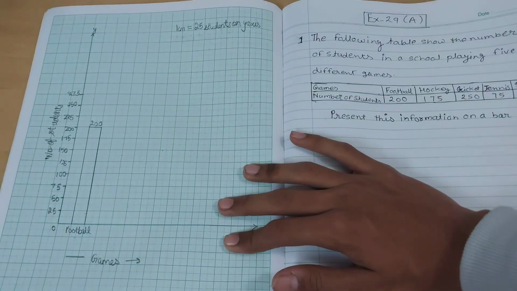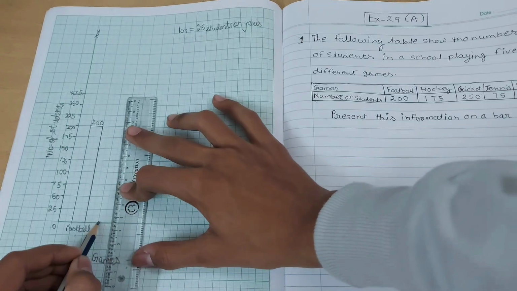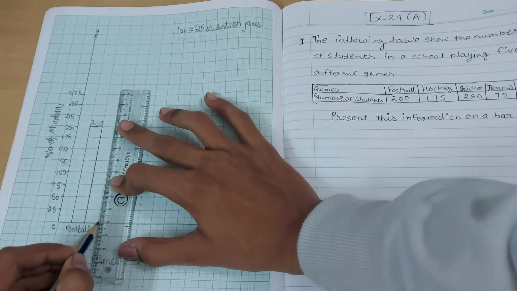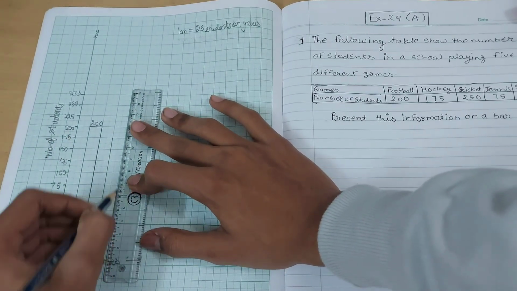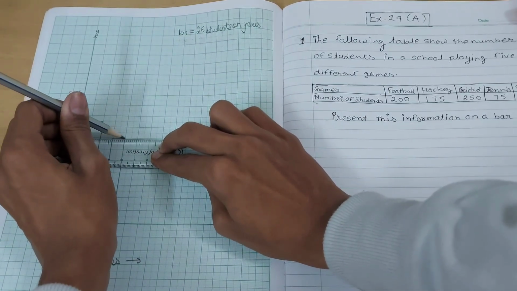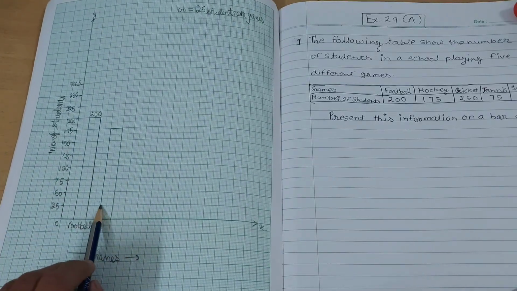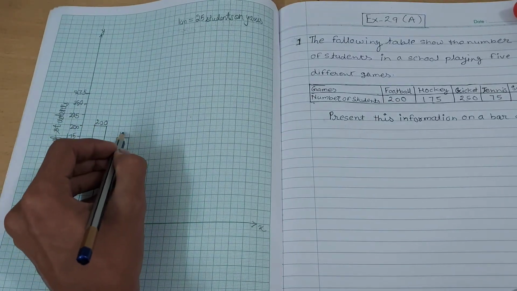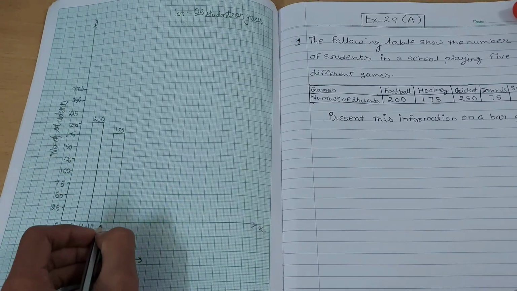You'll take the help of the ruler, and you'll begin with 0. As I said, you'll go till 175, that is just less than 200. Here 175. And here also you can make the bar. Make sure that your bars are of equal width, although it doesn't matter, but if you make it of equal width, it appears beautiful, right? So you can see I am making each bar 1 centimeter wide. Now you can write down the number of students on top of this that play this game, that is 175. And what is the name of the game? This is hockey.